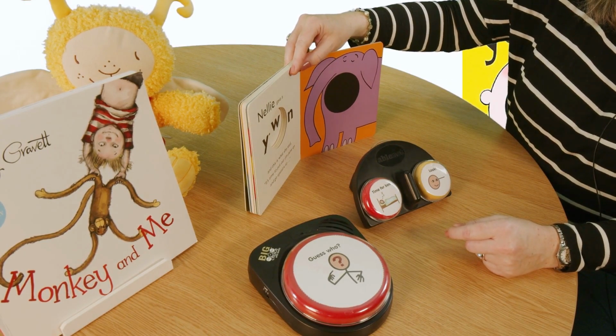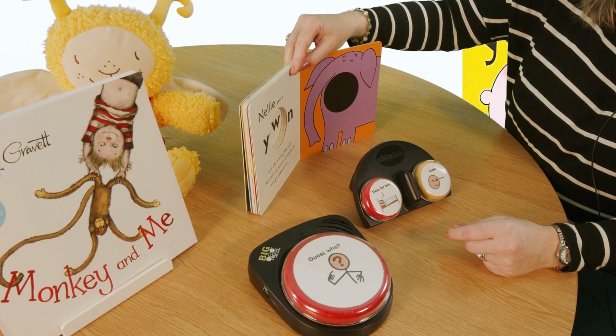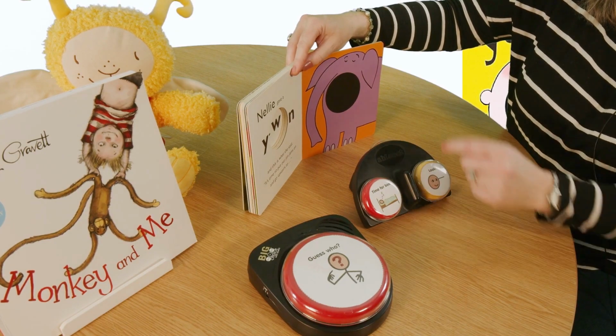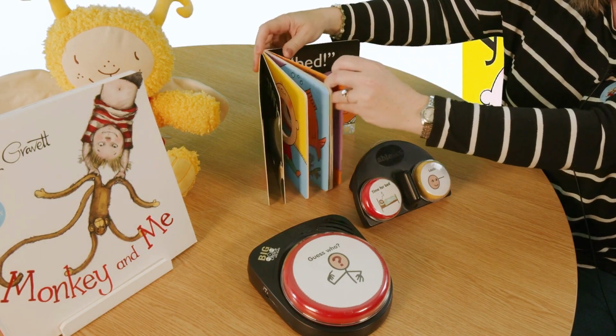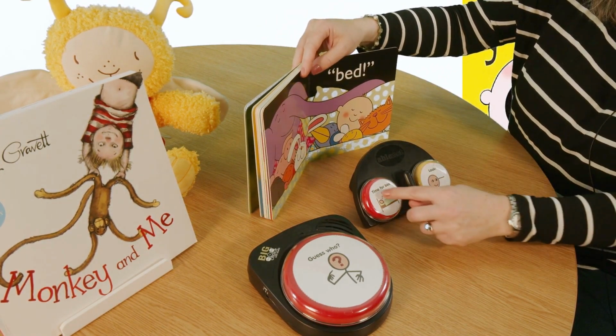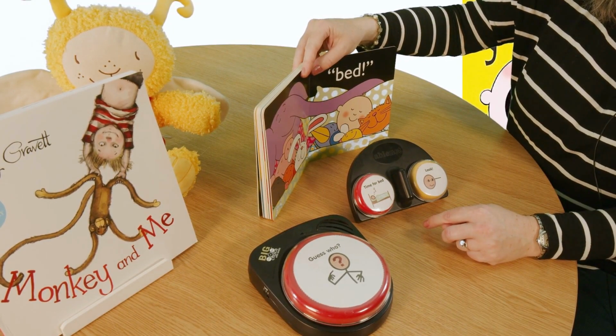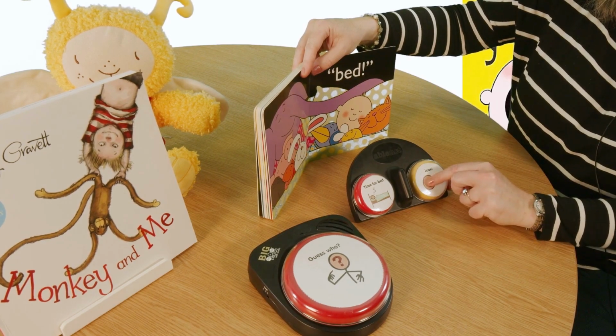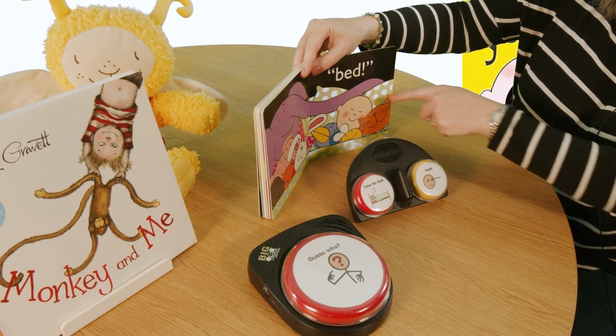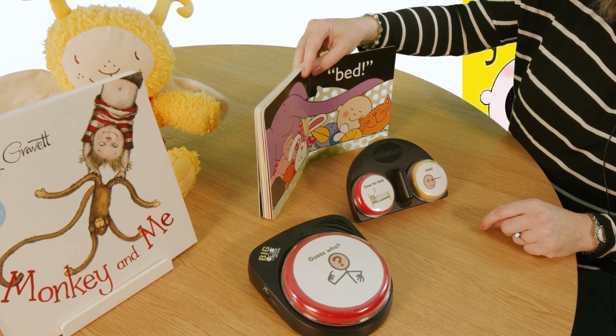Nellie gave a yawn, and this is what she said. It's time to put our gym jams on and go upstairs to bed. Time for bed. Time for bed. Look, they're all sleeping. Night, night.